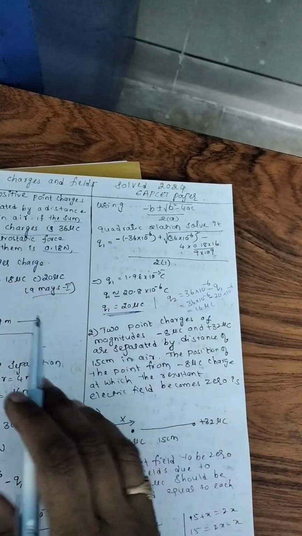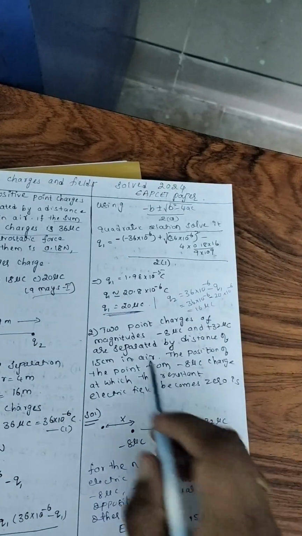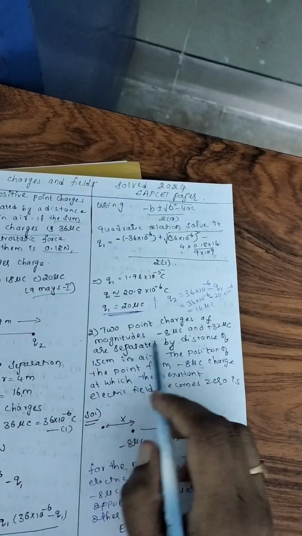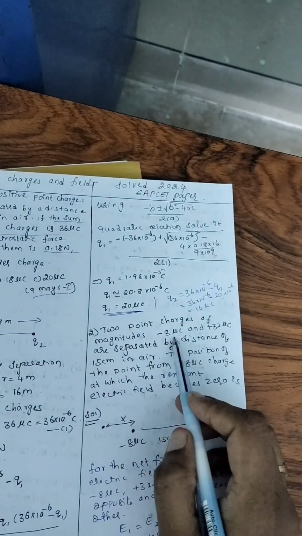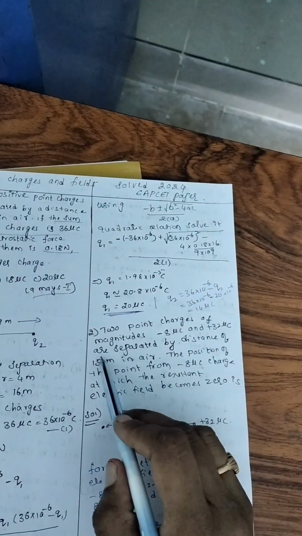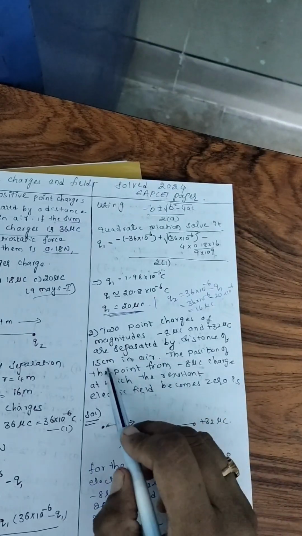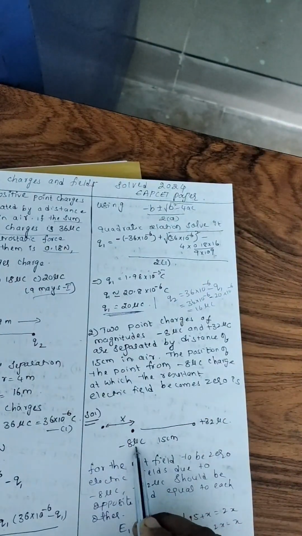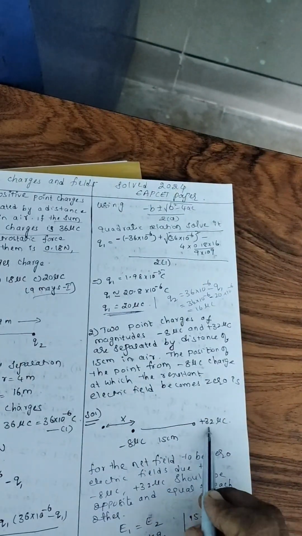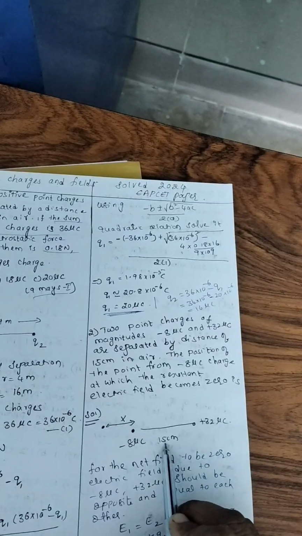Now the next question he asked on the same day, 9th May shift 2. Two point charges of magnitudes minus 8 microcoulomb and plus 32 microcoulomb are separated by a distance of 15 centimeters in air.